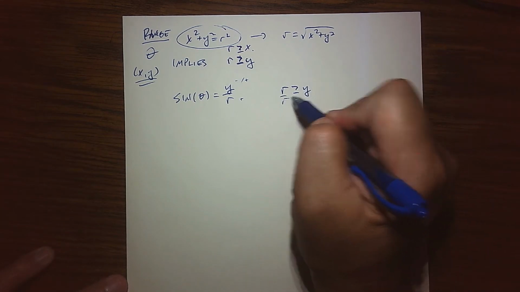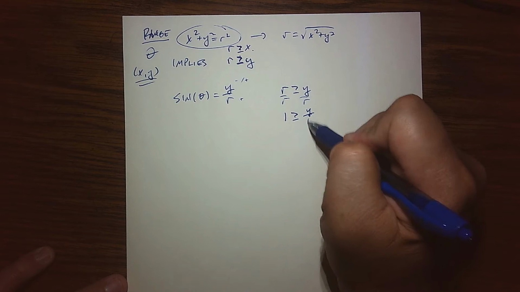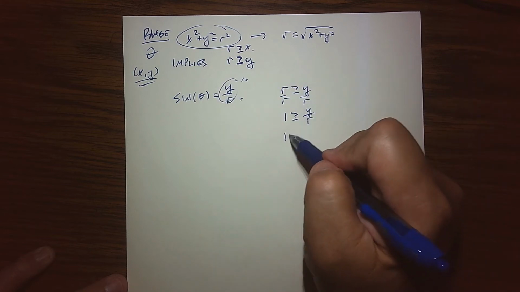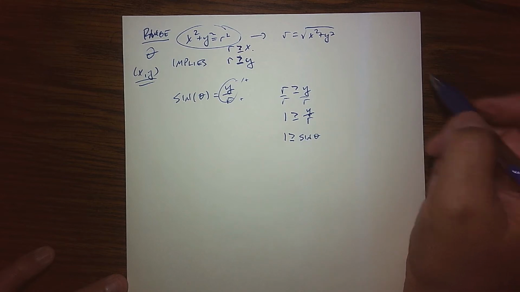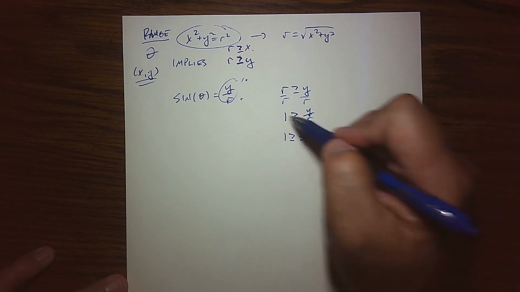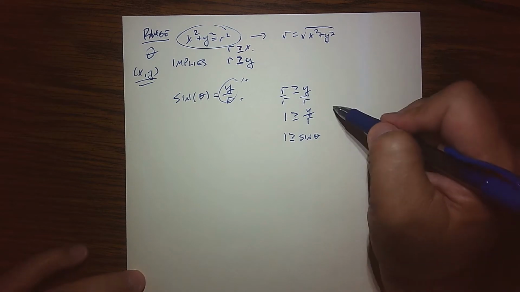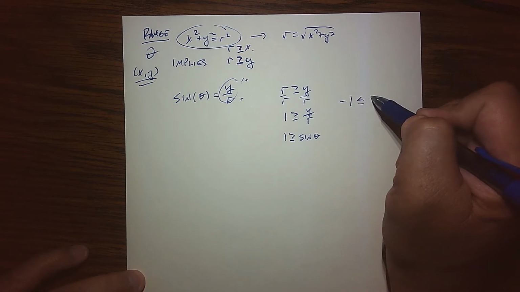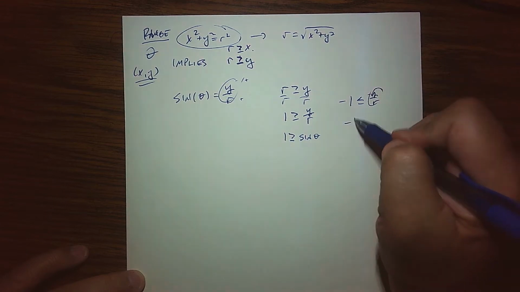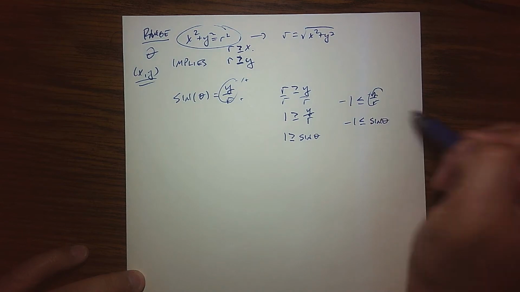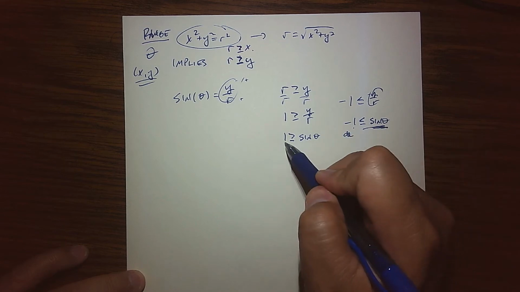That is basically a known fact. And so if we divide both sides by r, we get that 1 is greater than or equal to y over r. And of course, that's our definition for sine. So that means that 1 is greater than or equal to the sine of theta. Of course, if we throw in some negatives, if y is negative, we have to flip the sign around. So negative 1 is less than or equal to sine theta, and 1 is greater than or equal to sine theta.